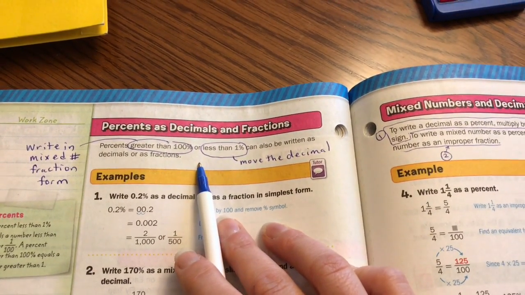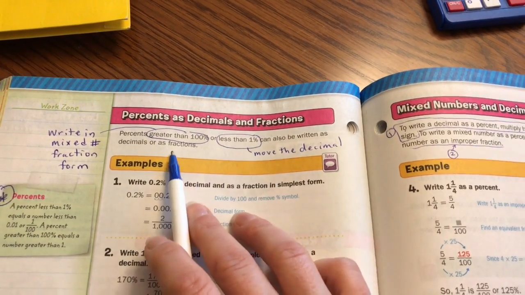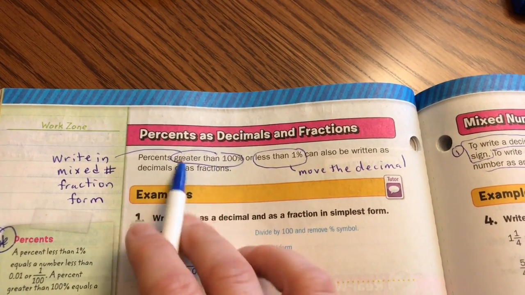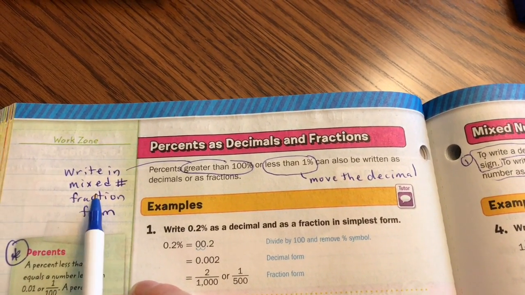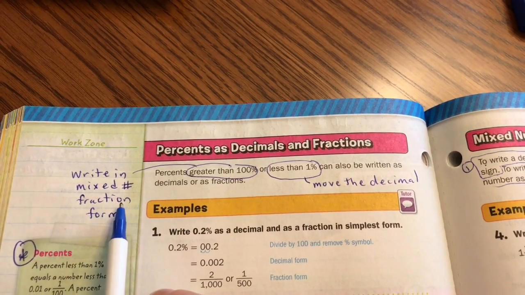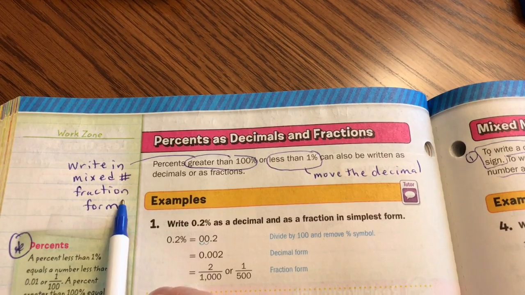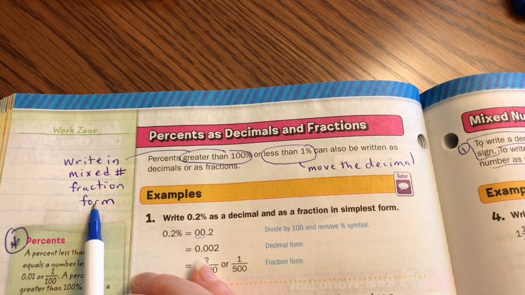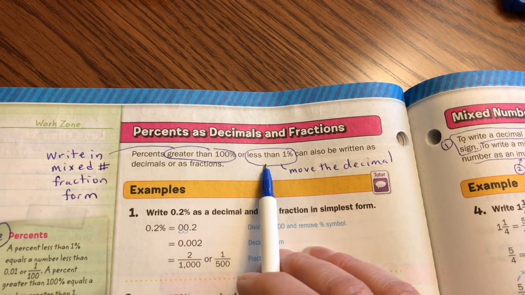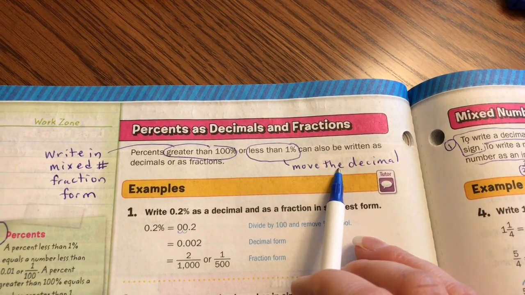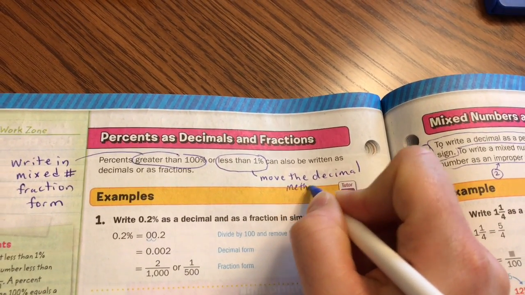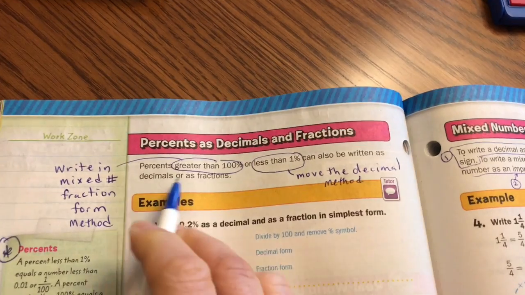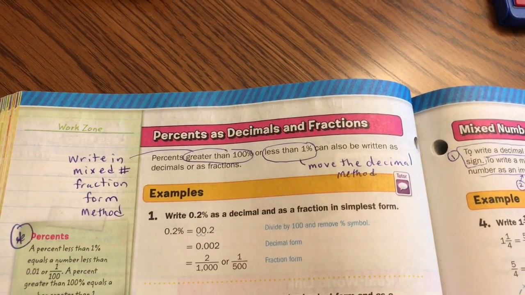It says percents greater than 100% or less than 1% can also be written as decimals or fractions. Now, take a minute to write this in because this is the method you want to use. When you have a percent greater than 100%, you're going to want to write the percent in mixed number or fraction form. So write that in right here. However, when you have percents that are less than 1, then you want to do the move the decimal method. So this is the method you want to use for percents less than 1. Write that in. And this is the method that you want to use if it's greater than 100%.